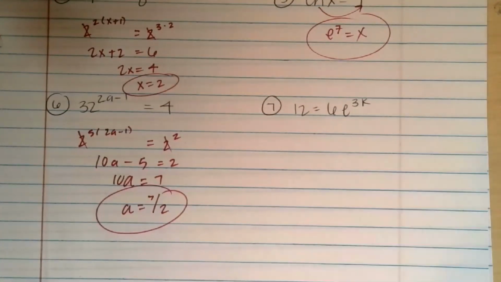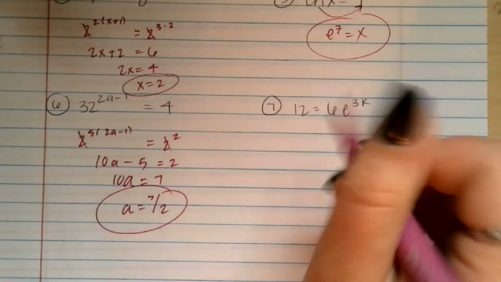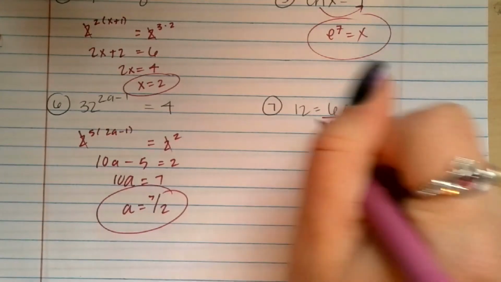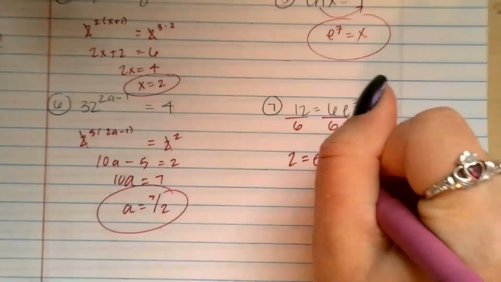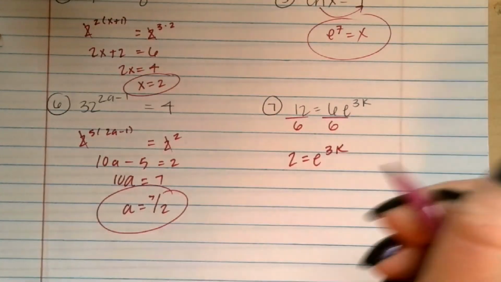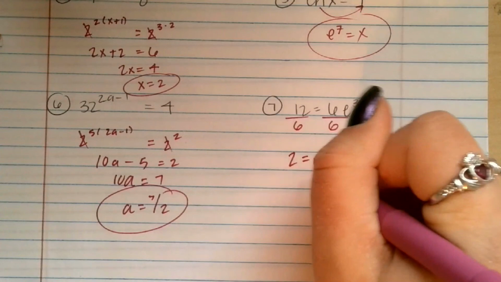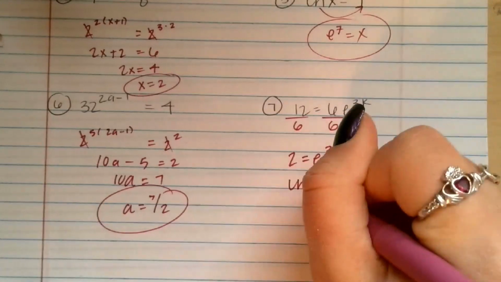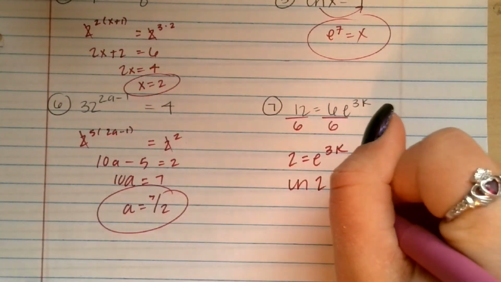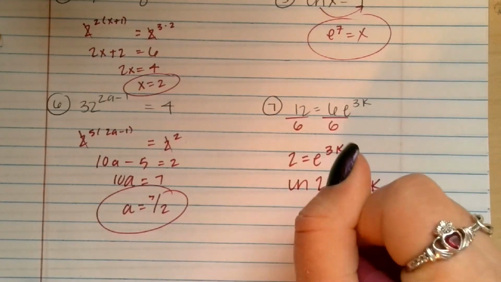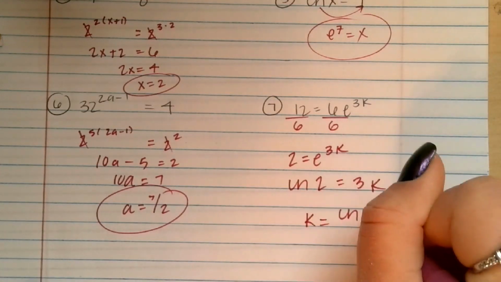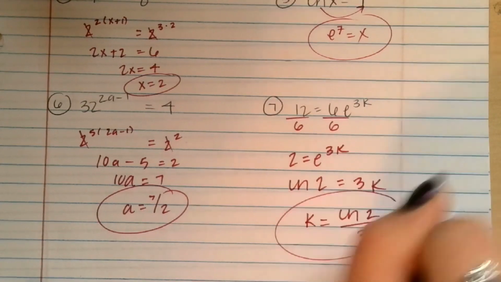Last one, before you do anything and get rid of the e, you need to get rid of this 6. So divide both sides by 6. You get 2 equals e to the 3k. Now we can natural log, or do our loop. So we get the natural log of 2 equals 3k. And then just divide by 3, so we get k equals natural log of 2 divided by 3.